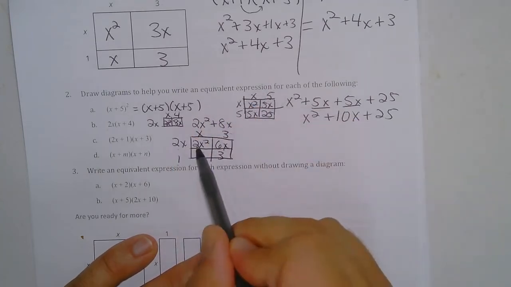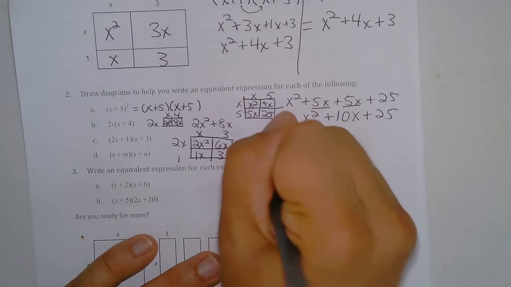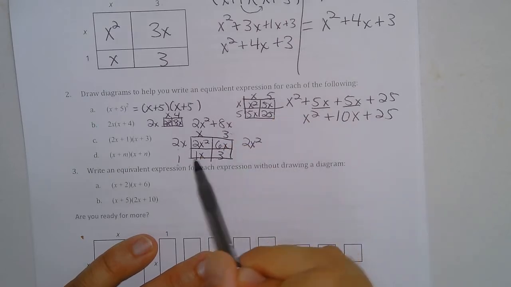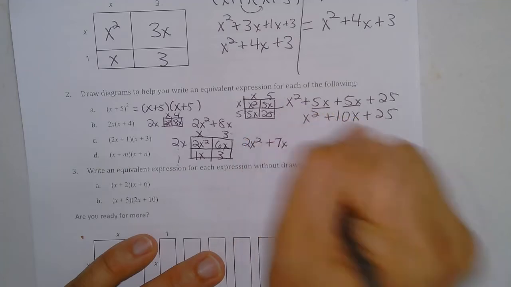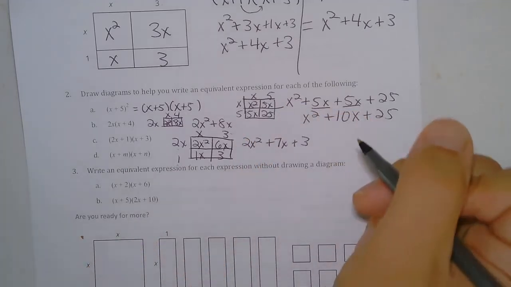So that would make 2x squared. I'm going to add the x terms right here. So 1x plus 6x would make plus 7x. And then plus 3.